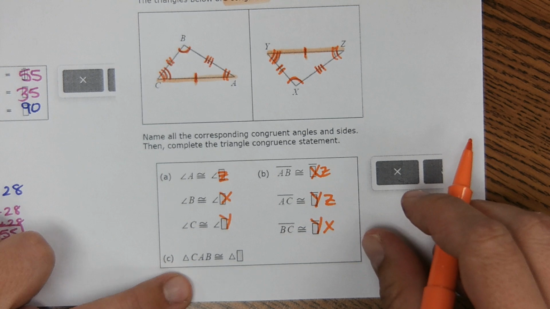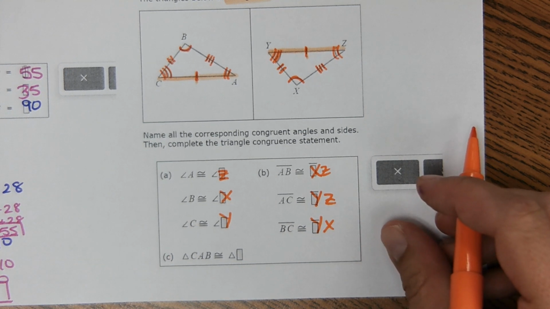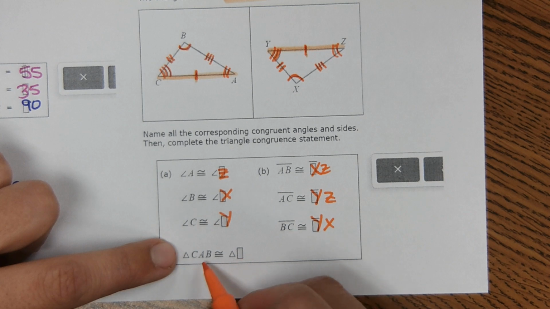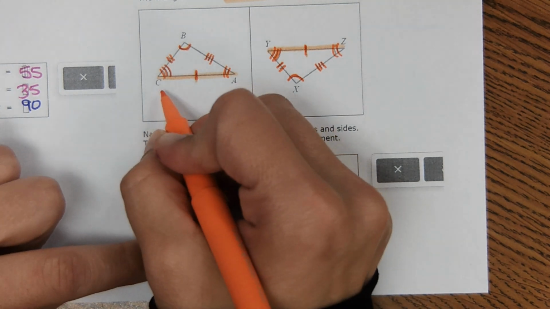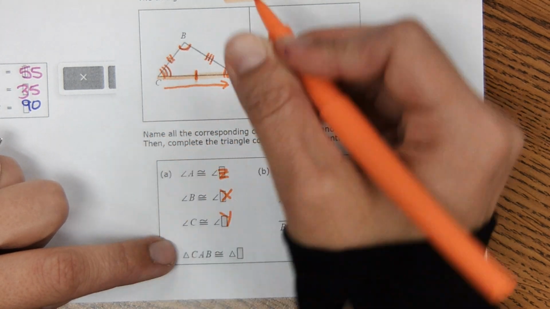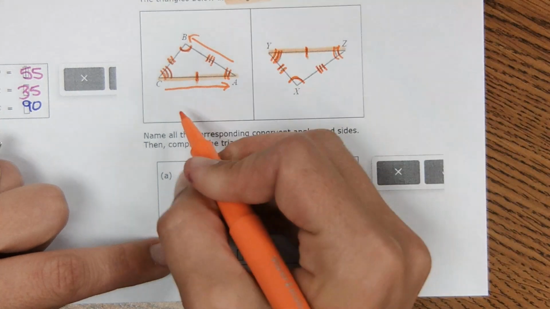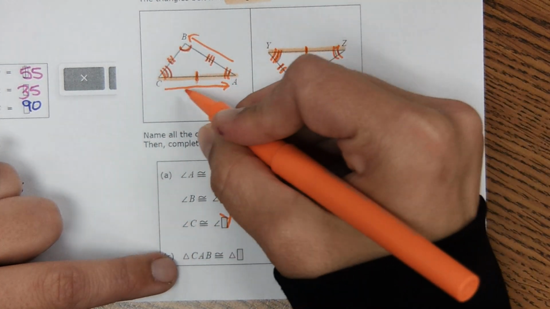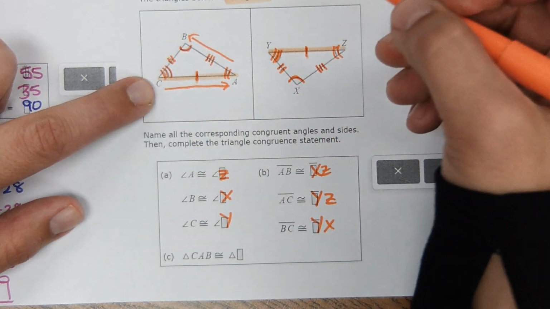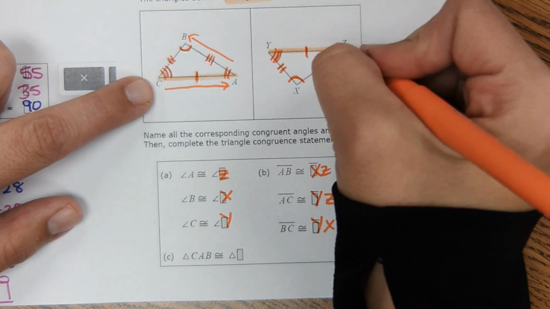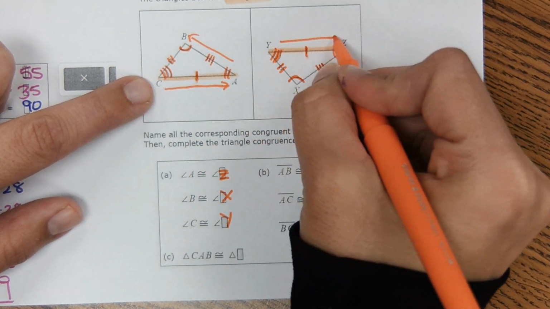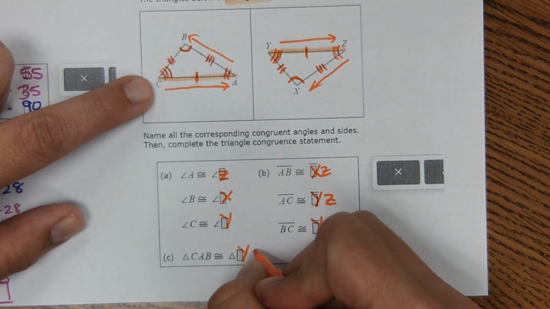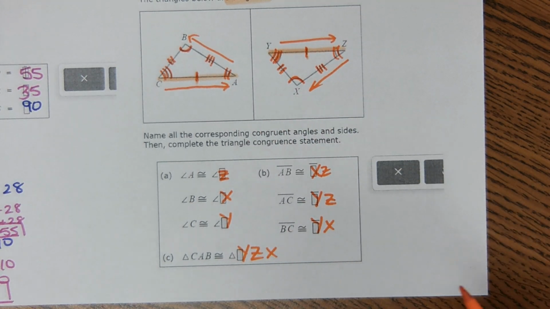And then for part C, the congruent statement, when you do the congruent statement, all the parts have to be in the same order. So this is saying CAB, so it's going C to A to B. So it's doing the side with one little tally, then the side with three. So when I name the second one, I have to go in the same order. So I would do the one mark, then three. So it's going to go this way. YZX, same order.